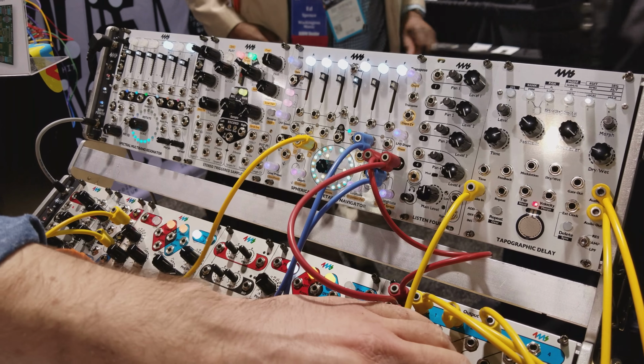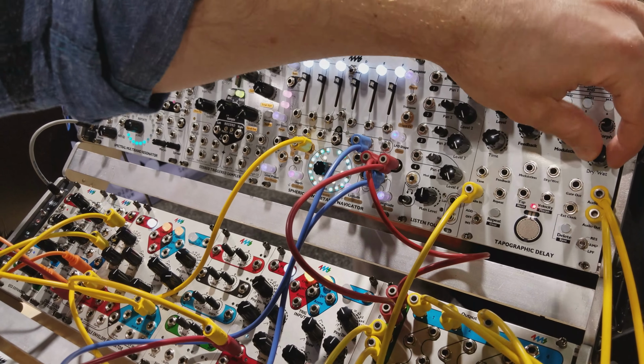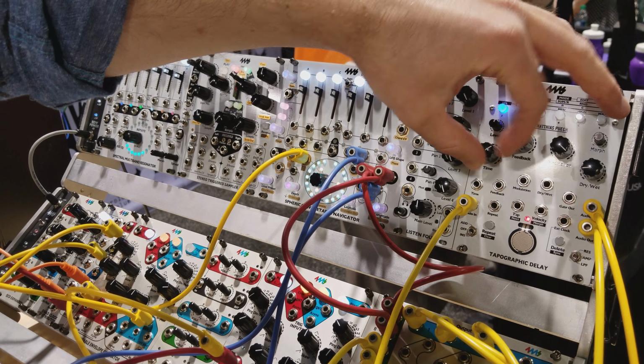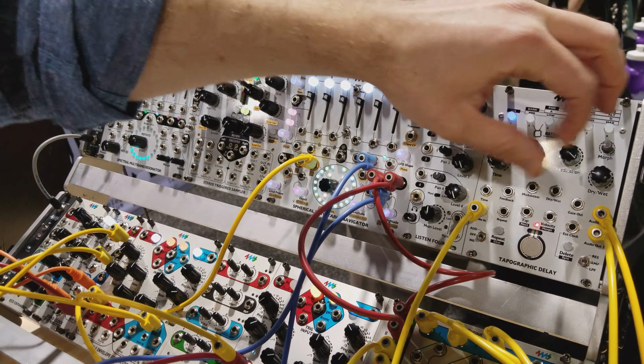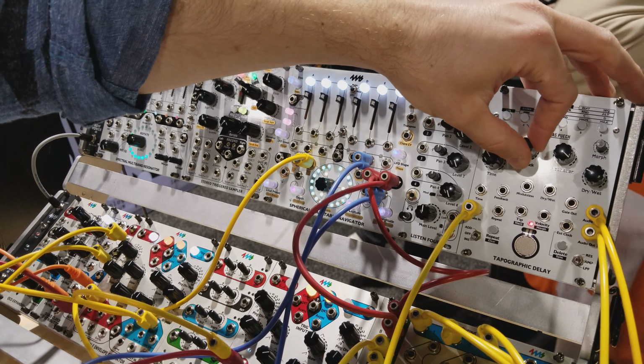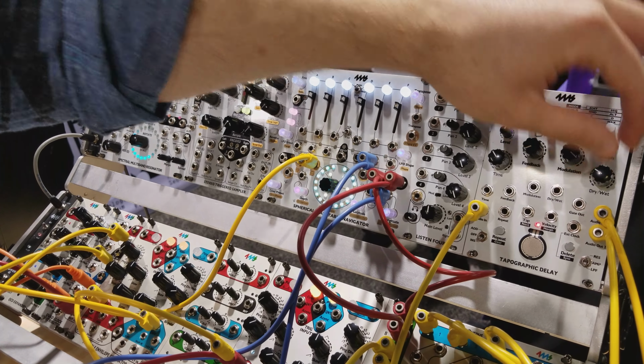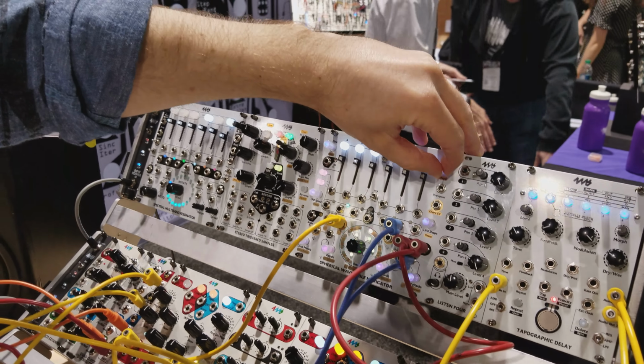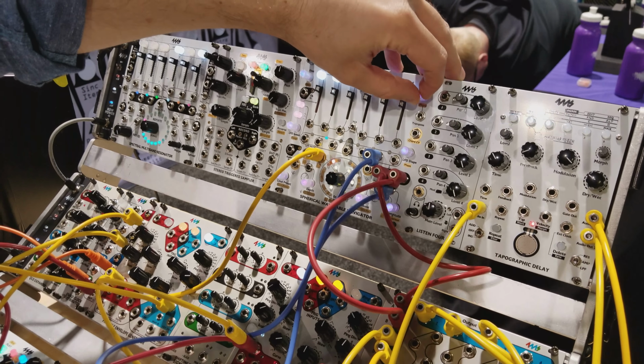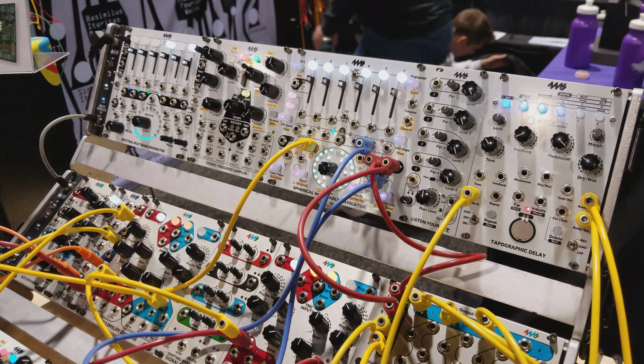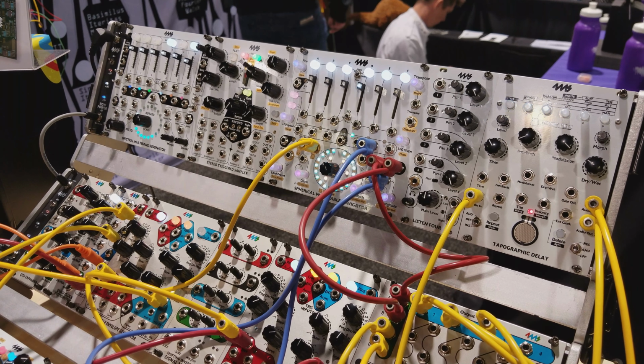I can add a little bit of delay to that. And still transpose and do all those things.